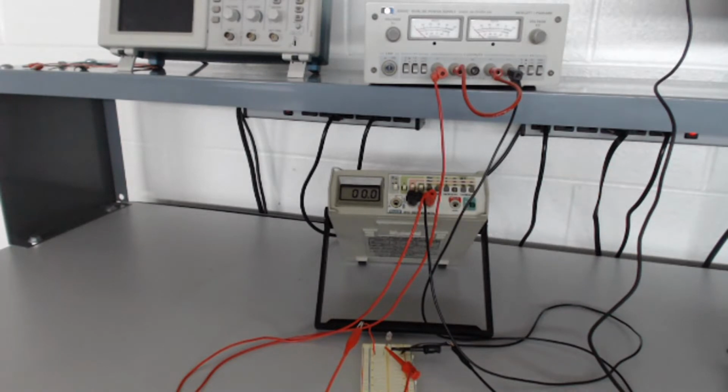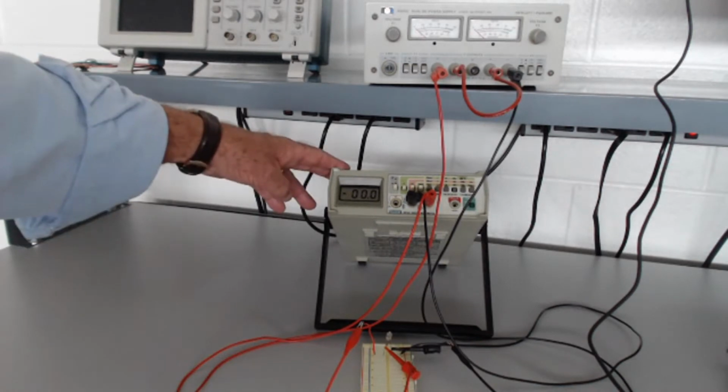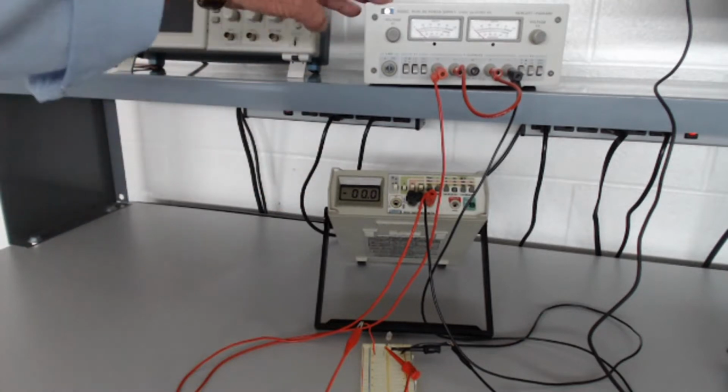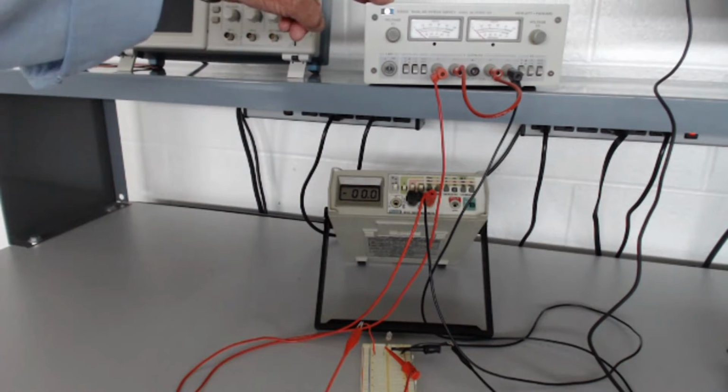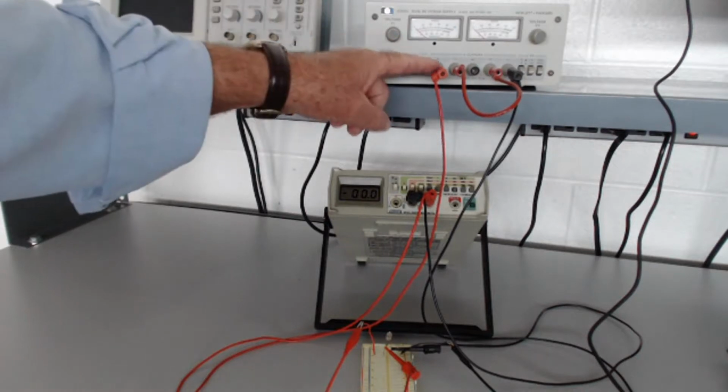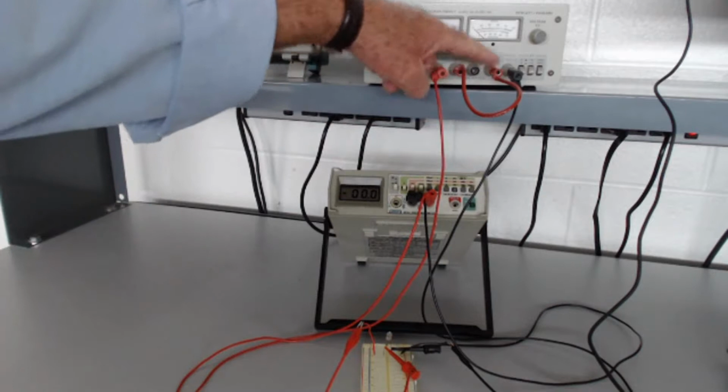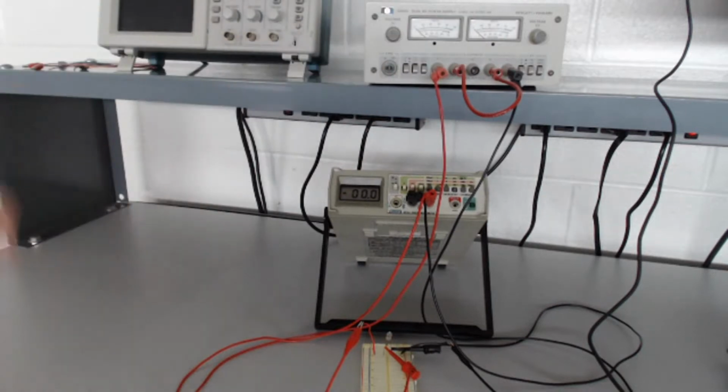Now, connected across the neon lamp is a digital multimeter, so we can monitor the voltage across the lamp. And then connected to the lamp is the output of a dual DC power supply. Now, this power supply, again, has two power supplies in one piece of equipment. There's a power supply here, positive to negative, another power supply here, positive to negative. Each power supply has an independent control. Now, each of the two power supplies can output 40 volts.